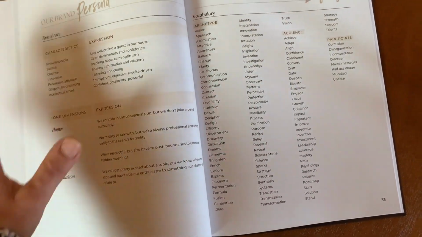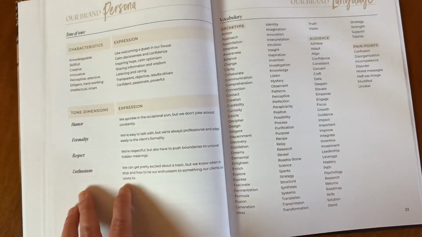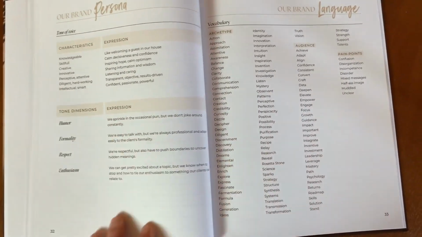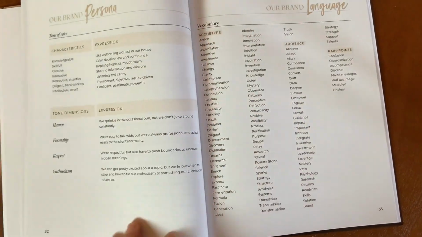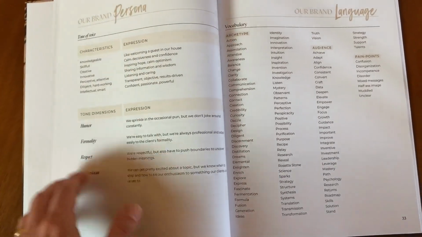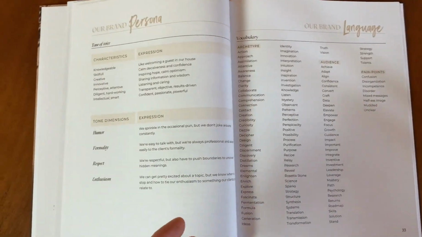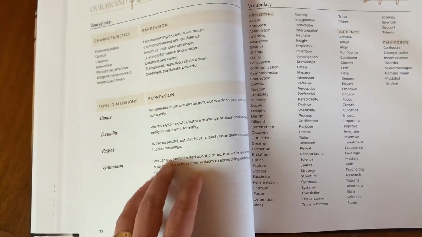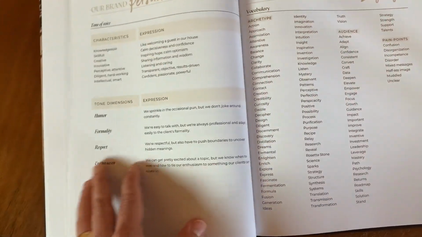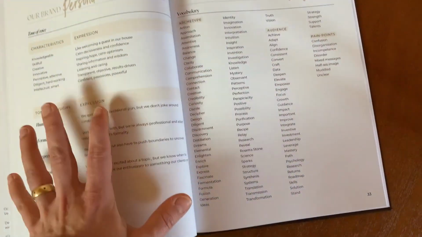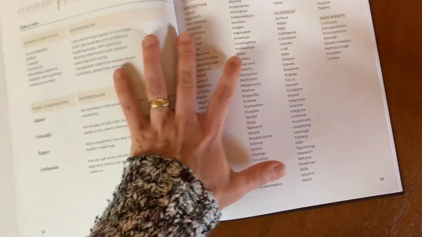We figured all this out based on the archetype we figured out for your brand. So don't joke around if they're not into it. Don't be too formal if they want somebody warm, or maybe they're into the formal thing and you need to dress up a little bit instead of dressing down. So this is what this is for.